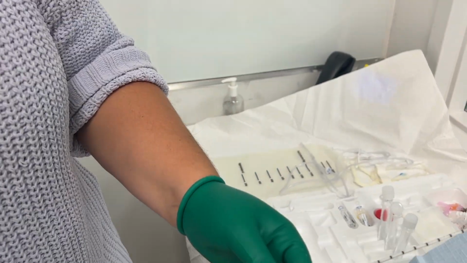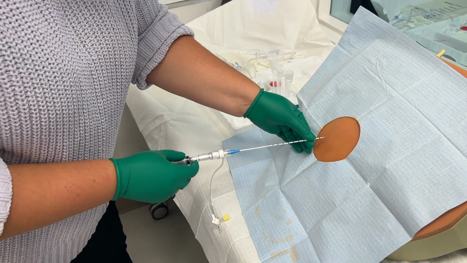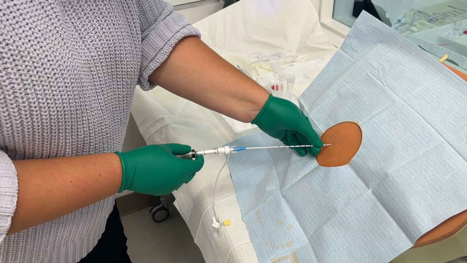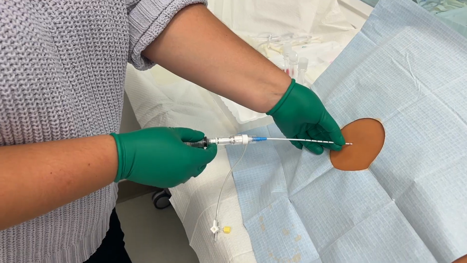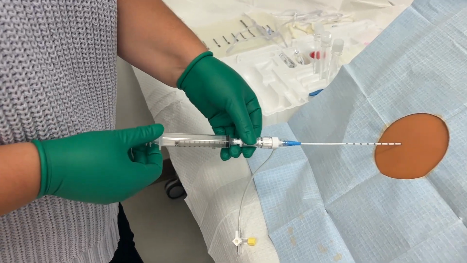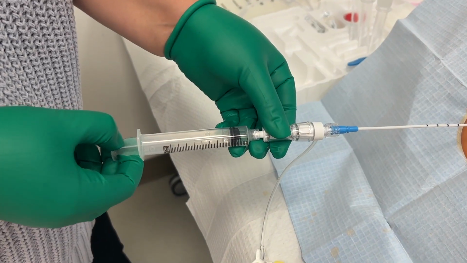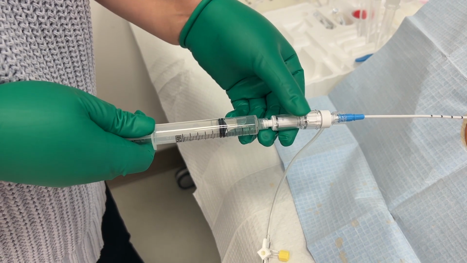Using a pistol grip, you can bring the safety centesis needle to the area where you've made the nick with the scalpel and slowly and gently insert the catheter until you feel a loss of resistance. Then you can withdraw the syringe to obtain your ascitic fluid.